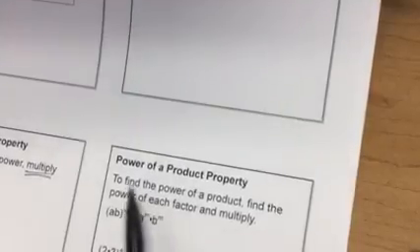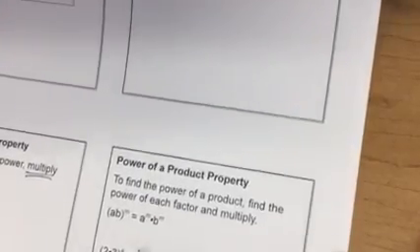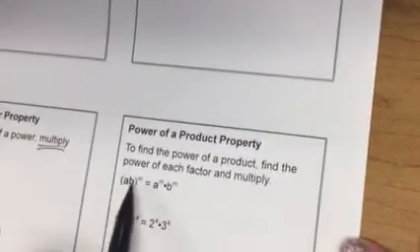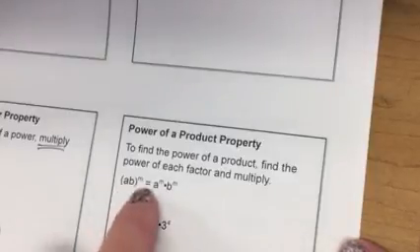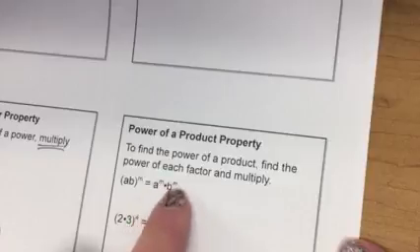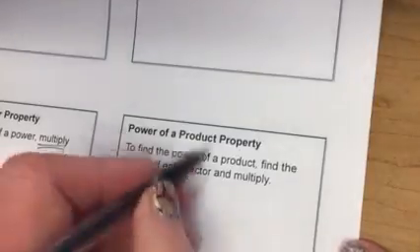Now, power of a product. That means I've got a product, something multiplied inside the parentheses, raised to an exponent on the outside, and everybody on the inside gets raised to that power. A to the m, b to the m. We used to call this the Oprah property.